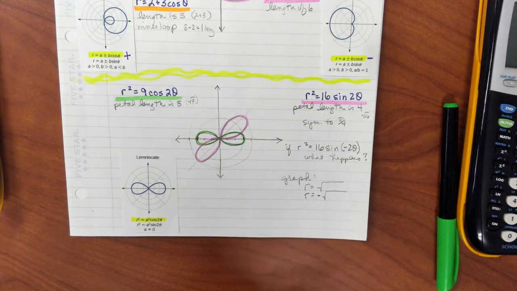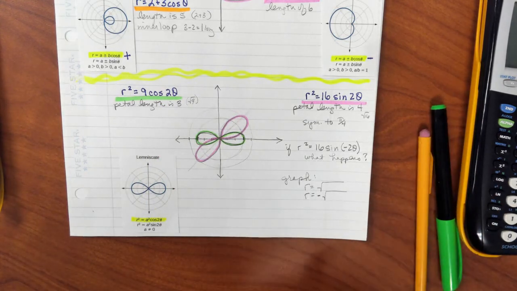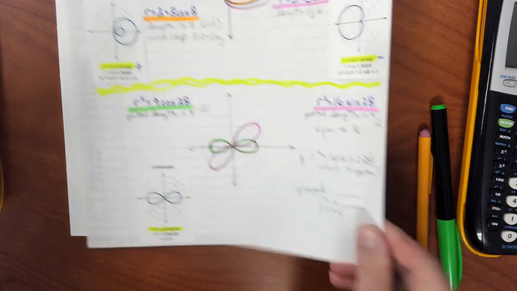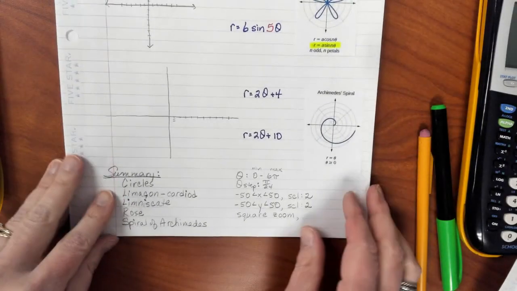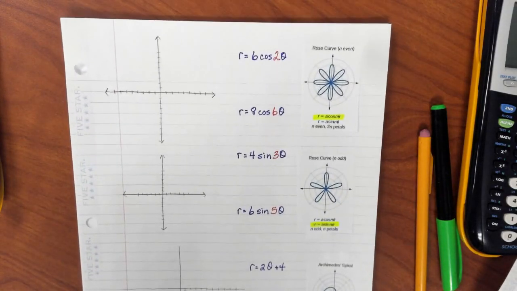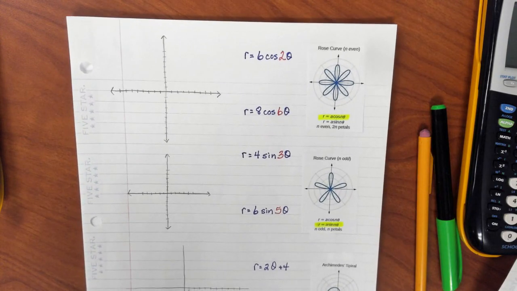All right, we're going to stop here. I'm going to show you very quickly what you're going to set up for the next one. We are going to set this up so that we are going to draw these graphs. We'll do the roses next.